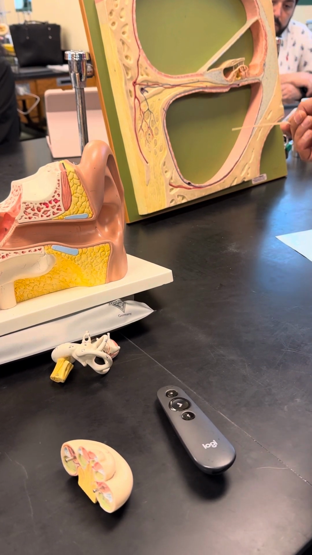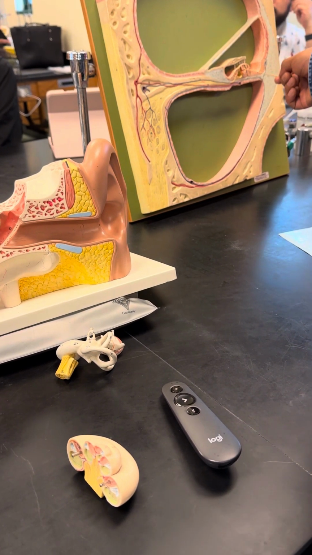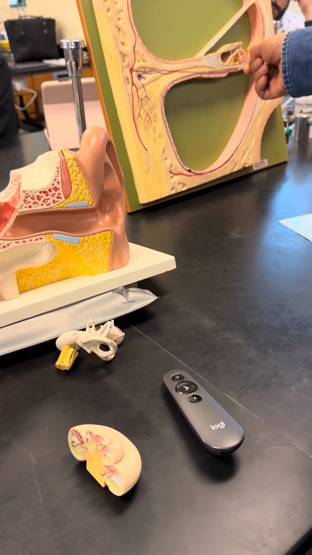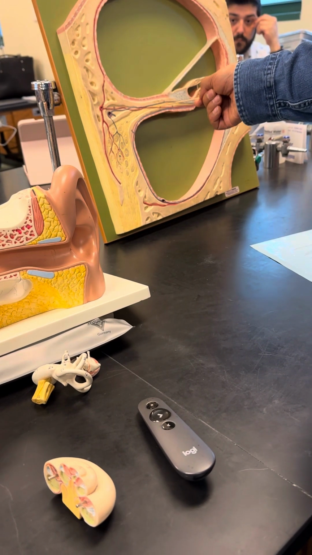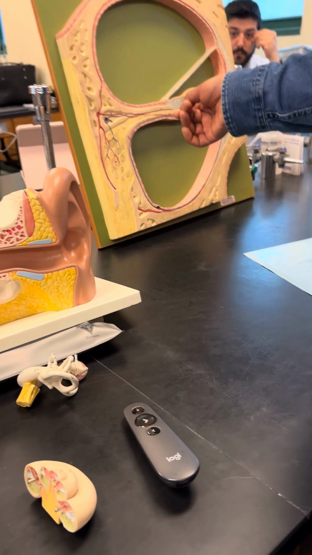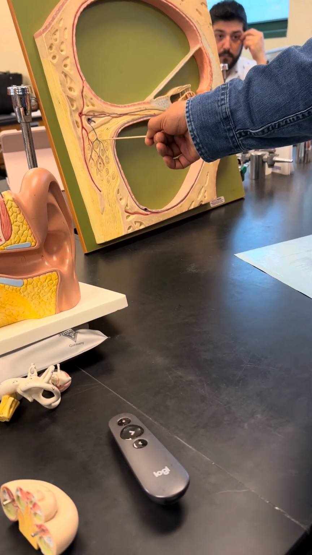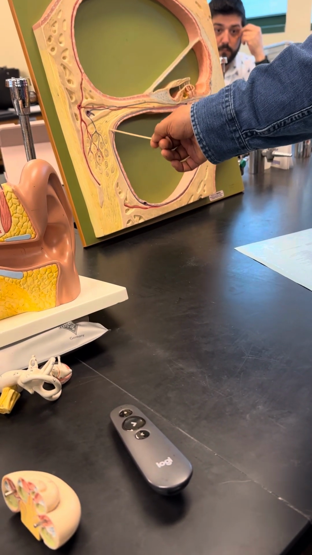And what happens? The hair cell will depolarize, and the action potential travels through this nerve axon, the afferent neuron, also called the first order neuron, and it will reach the ganglia. This is the spiral ganglia.